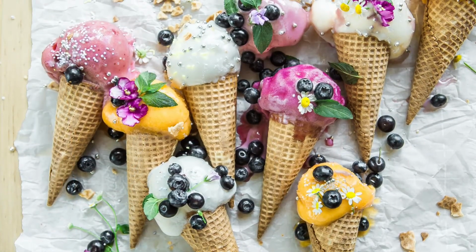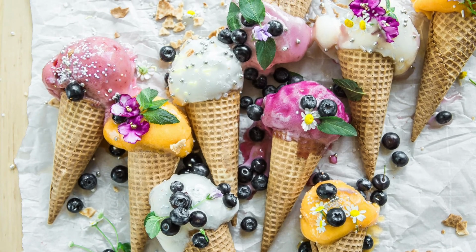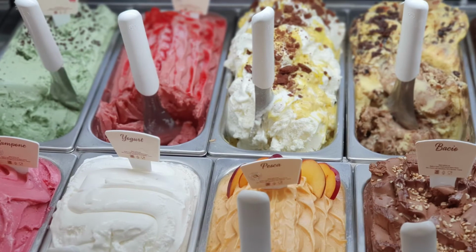So here are some ice cream images that I got from Unsplash, which is a free stock photo app. And you could use these for ice cream day.